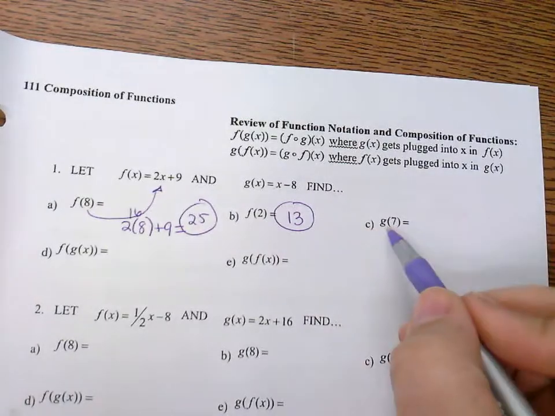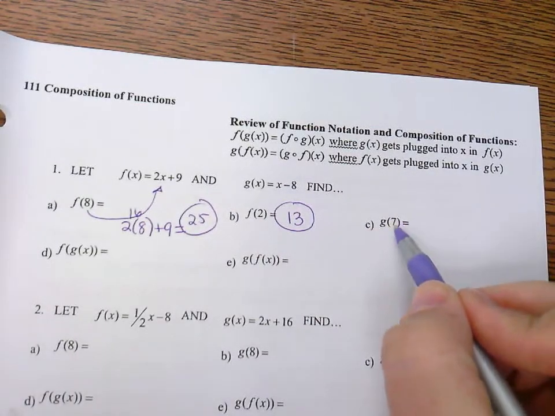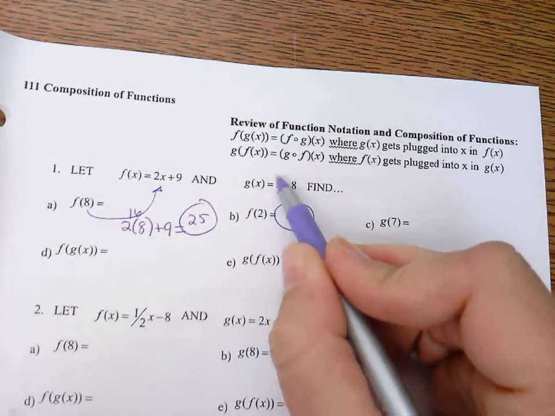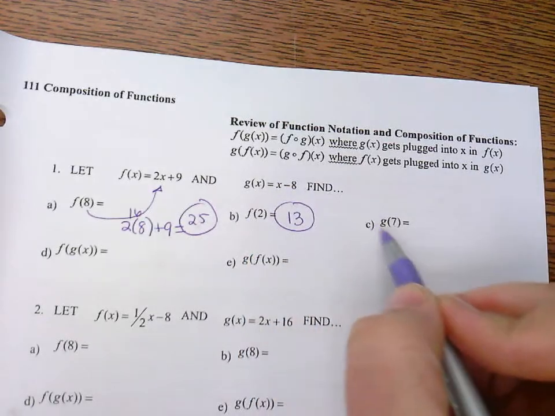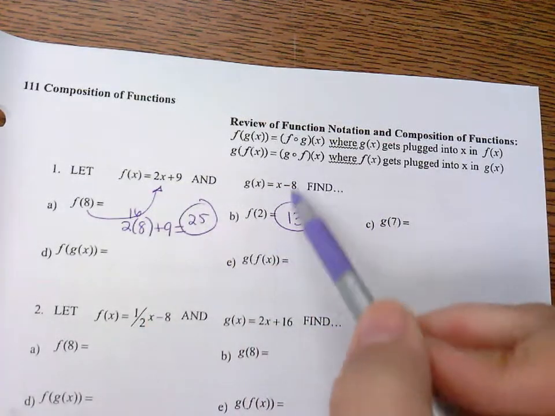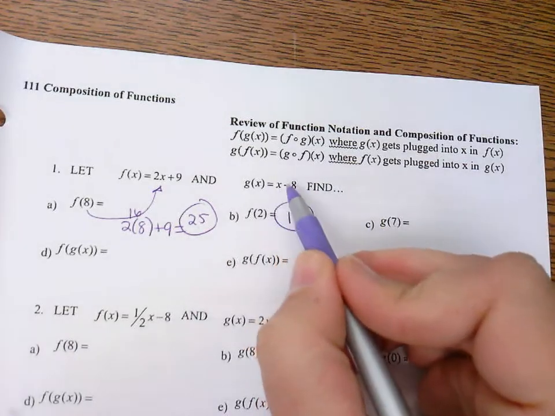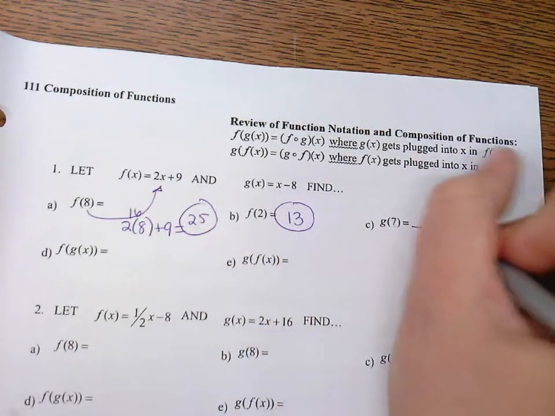Now, what if I said g of 7? Great, I just take 7 and plug it into this x in the g function. So this is the name of the function. It helps me identify which function. So 7 minus 8 gives me -1.